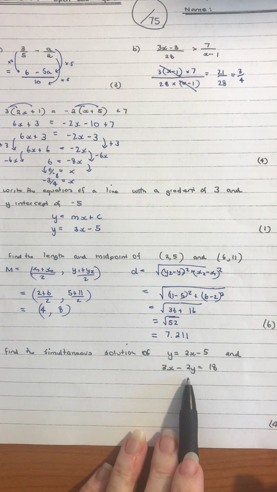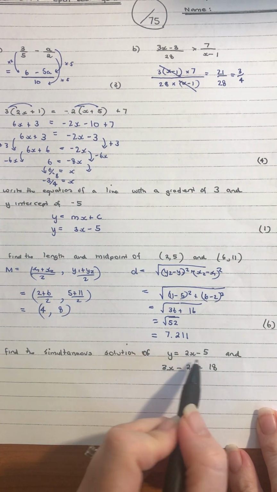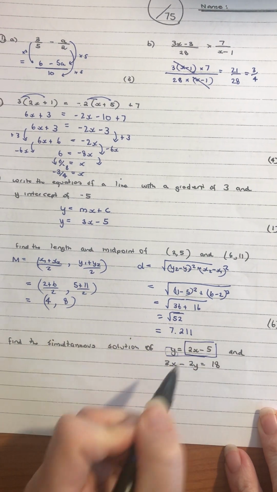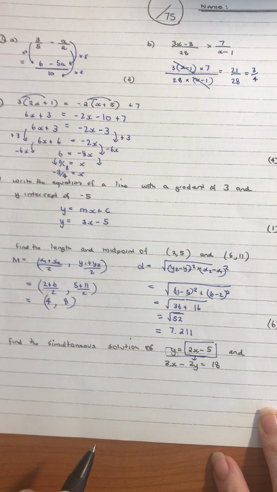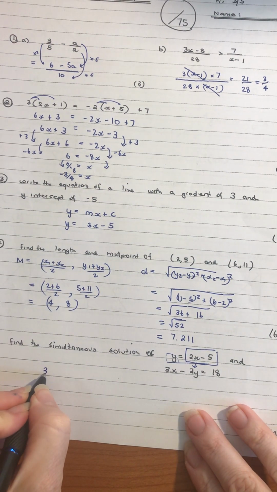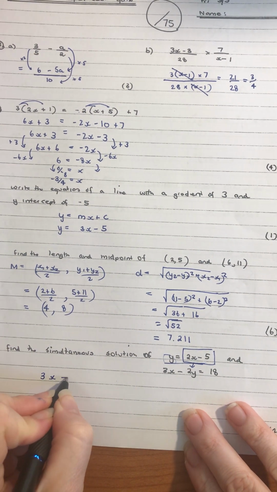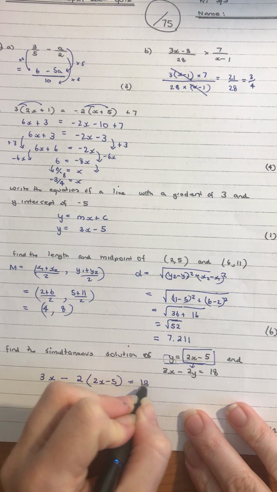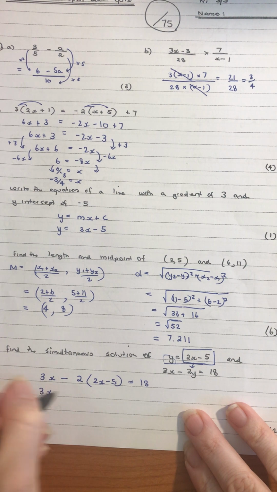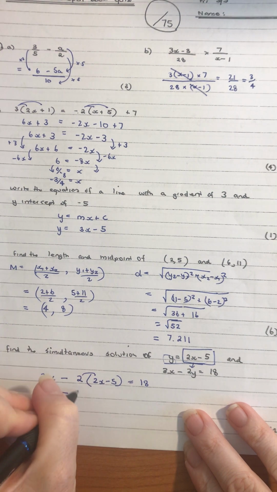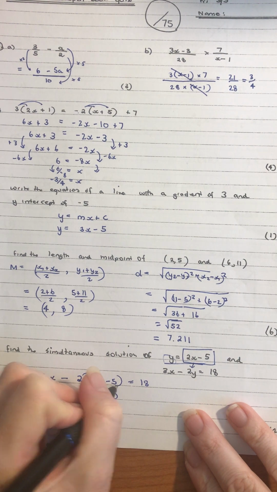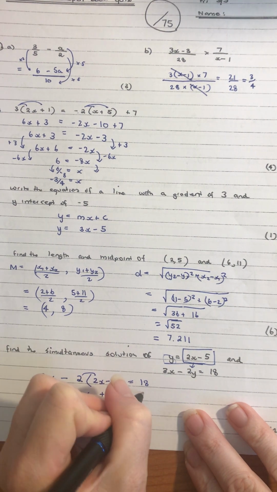The next one is simultaneous solutions. Now in this case we've got a y on its own, so it's going to be substitution. Where we see a y in the second one, we're going to put the 2x minus 5. So we'll have 3x take away 2 outside of 2x take 5 is equal to 18. That means we will have 2 times 2x is 4x, and then that will become plus 10. 2 times negative 5 is negative 10. We're taking it away, so it becomes plus 10.